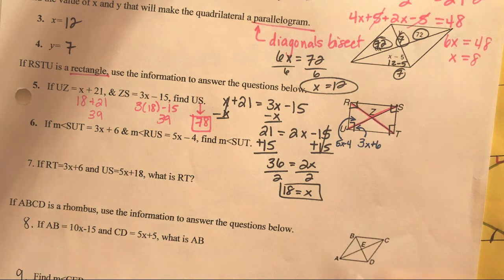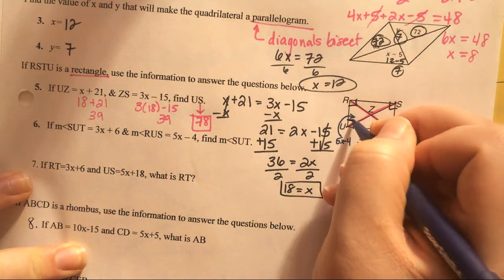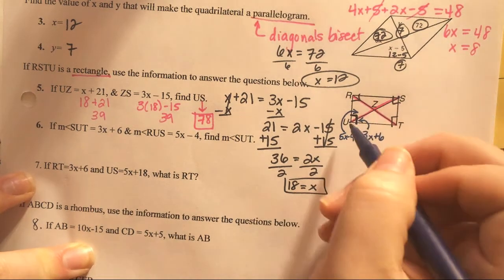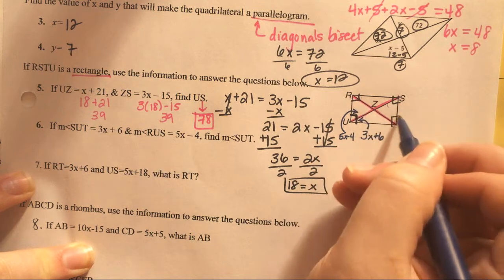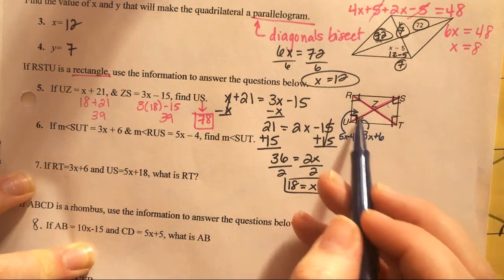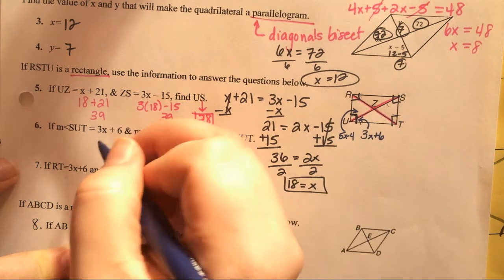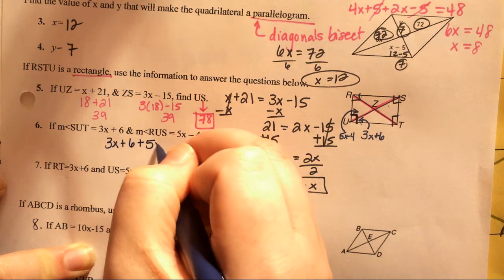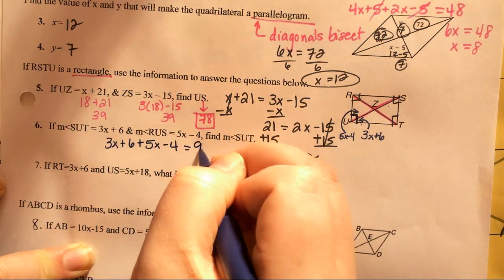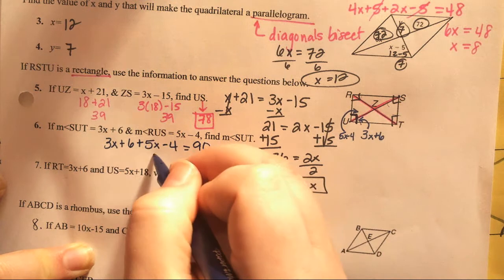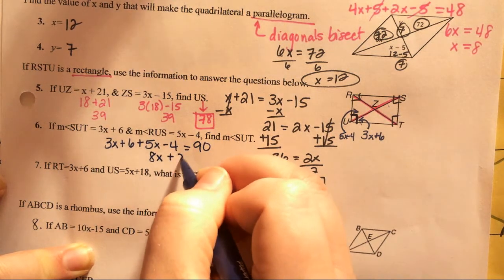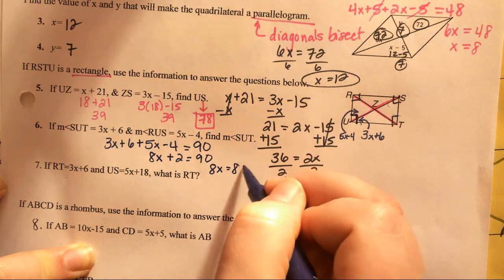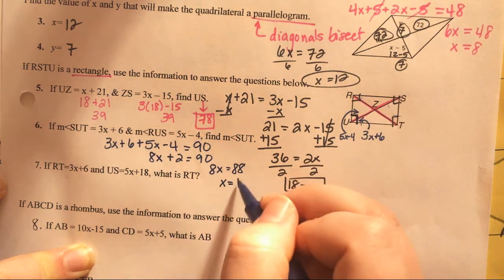If you see the two spots I filled in, this spot here and this spot here, again, I'm supposed to know that there are 90-degree angles in each corner. So those two angles added together should add up to 90. So 3x plus 6 plus 5x minus 4 equals 90. If I combine like terms, I'll have 8x plus 2 equals 90. So 8x equals 88. So x equals 11.